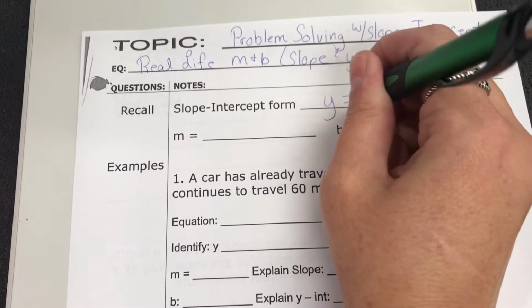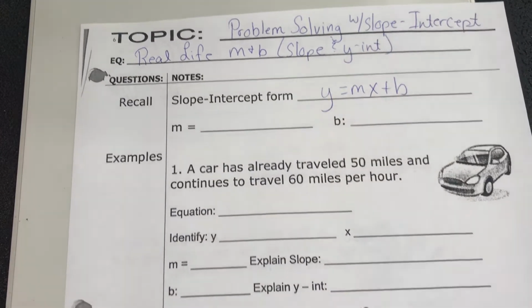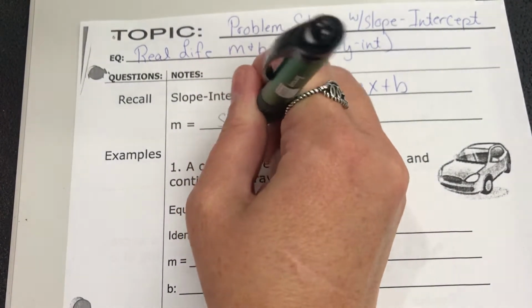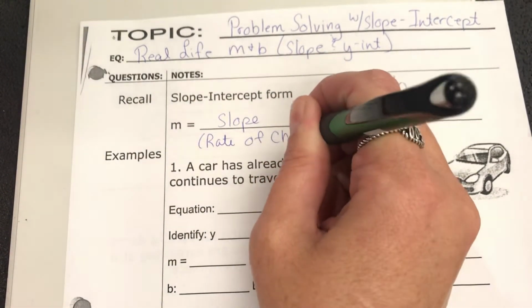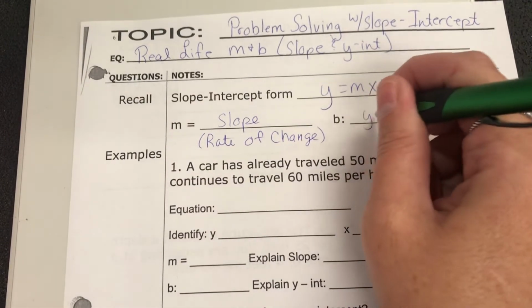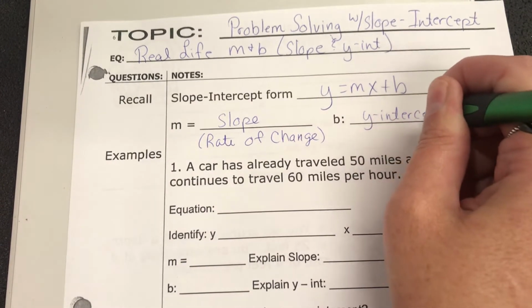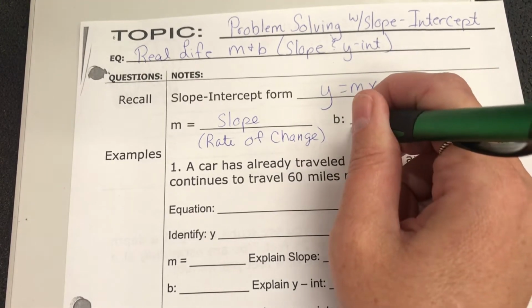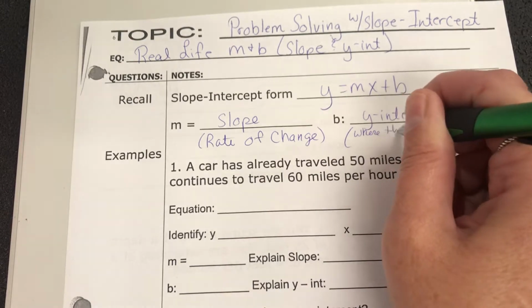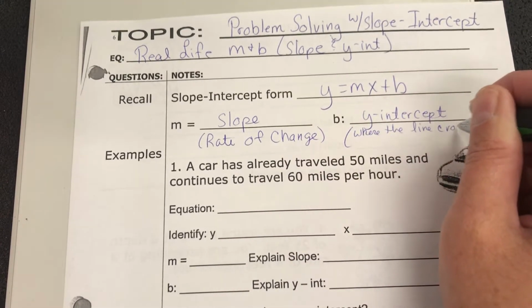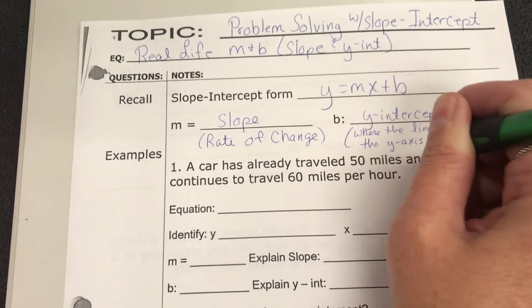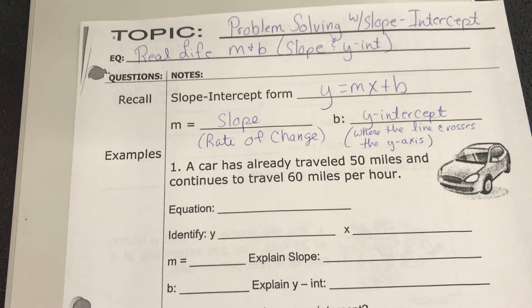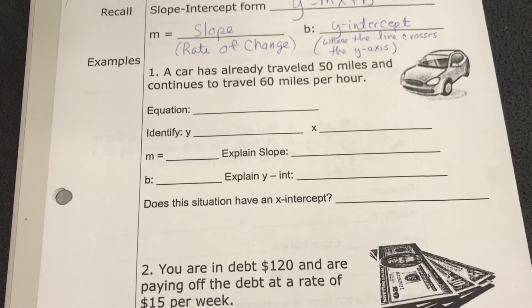Slope-intercept is in the form y equals mx plus b. M is my slope, or we also call it the rate of change. And b is the y-intercept, where the line crosses the y-axis. This is also where it begins. So we say that b is the y-intercept, it's where it begins, it's where the line crosses the y-axis.